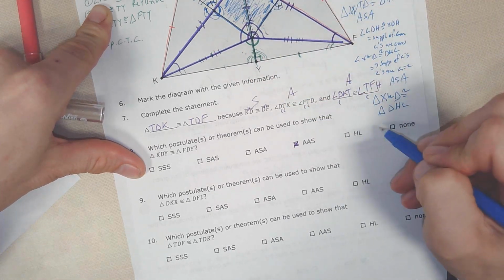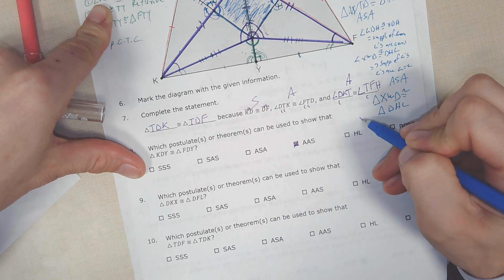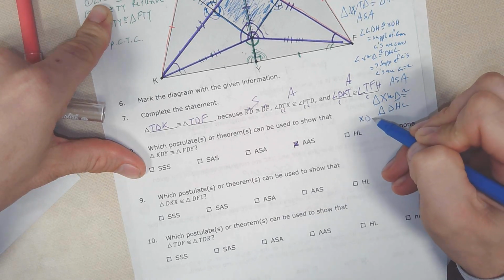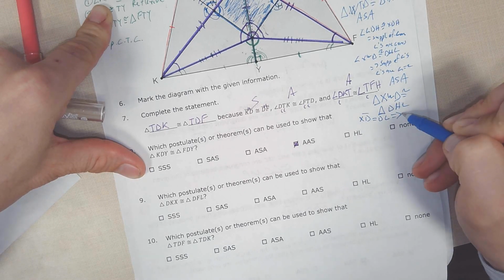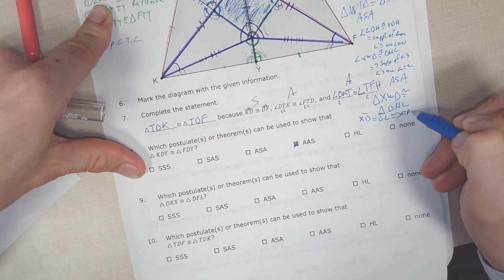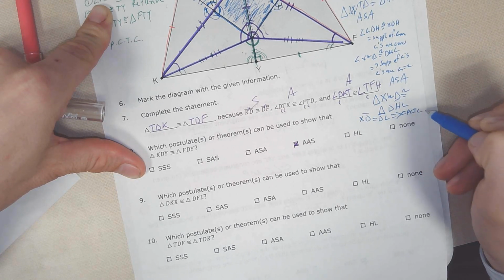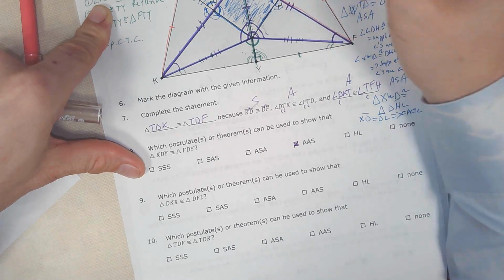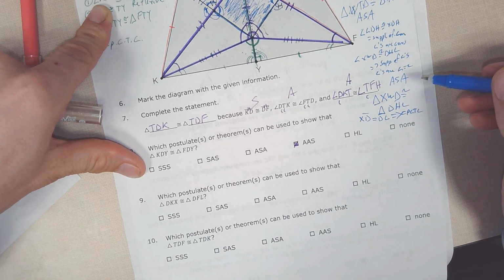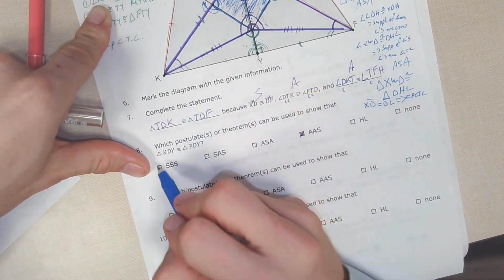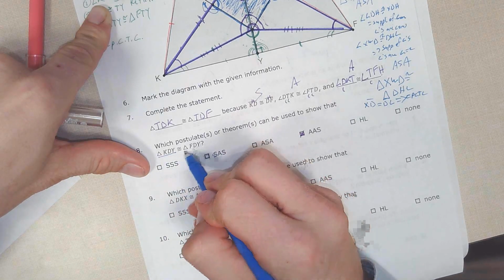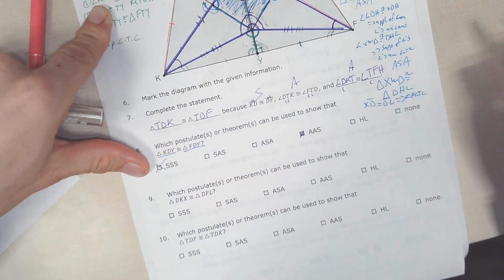So now I can say XD is congruent to DL because congruent parts of congruent triangles are congruent. And now because of that, I can say that KDY is congruent to FDL because of the side.